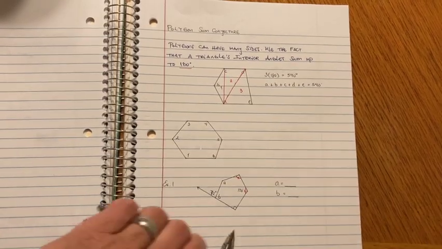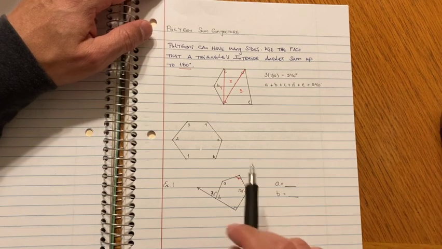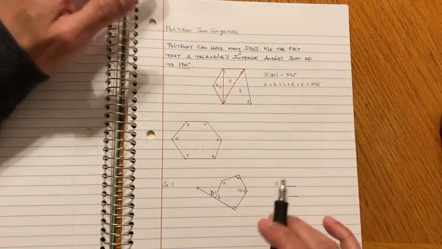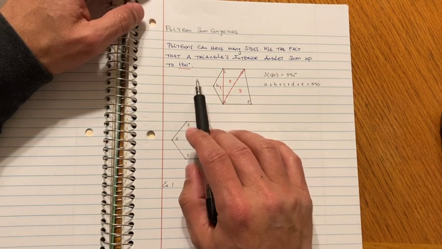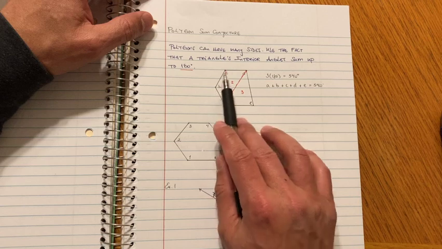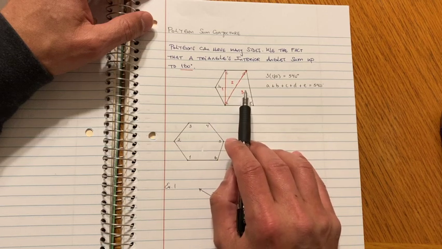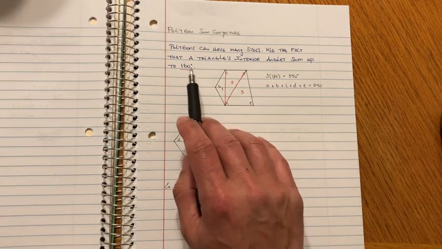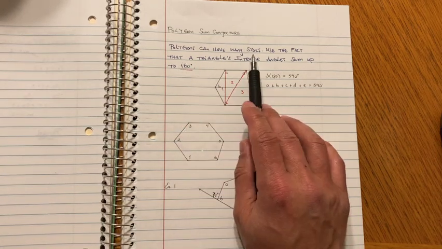Hey guys, in this lesson we're going to talk about the polygon sum conjecture and two other elements. In the first part, I have a polygon and we're going to go ahead and find the measure of the sum of all of the angles. So what we want to start off with is understanding that a polygon has many sides.